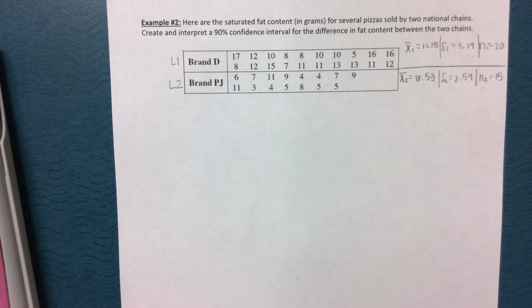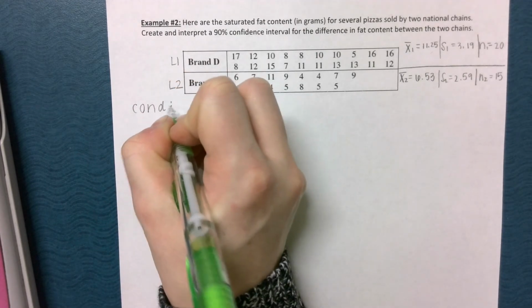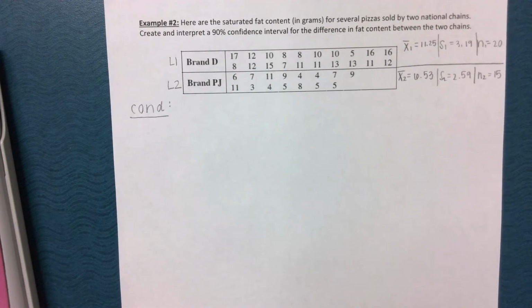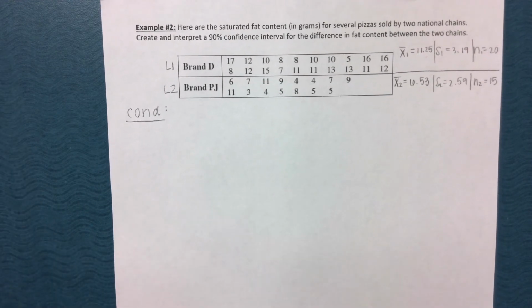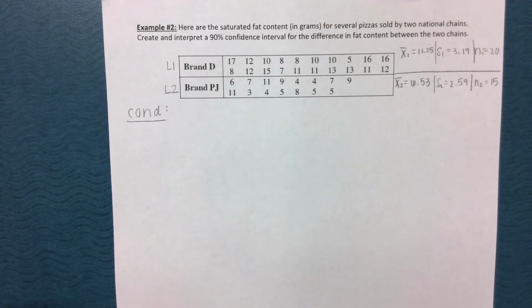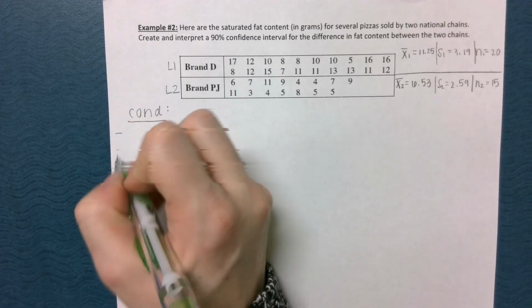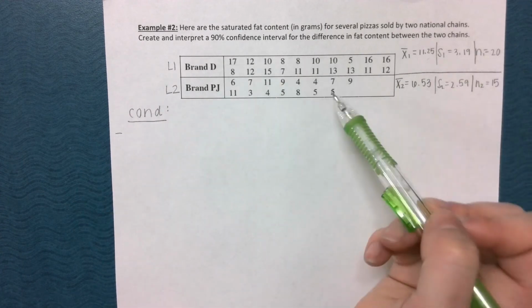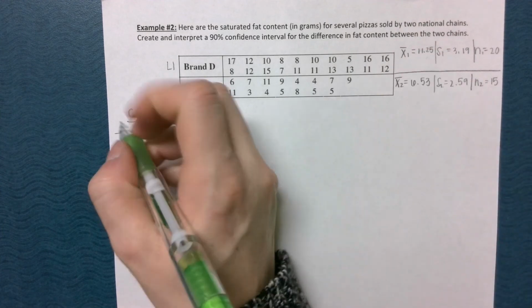Okay, from here I can now try and check my conditions. Okay, the first condition is that random condition. It doesn't say that this data was random pizzas. It's just, whatever, I don't know how they got this data. It doesn't say random, but I do think that the 20 pizzas and 15 pizzas should represent all pizzas from these 2 national chains.